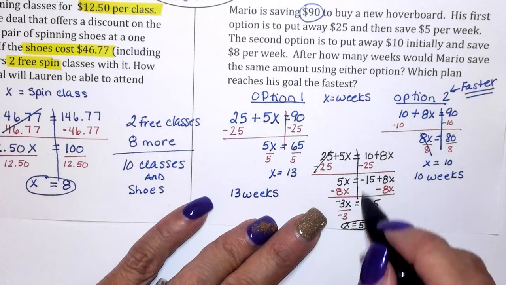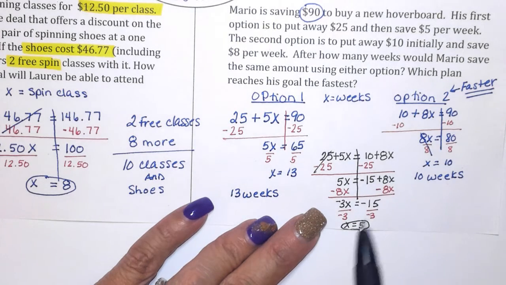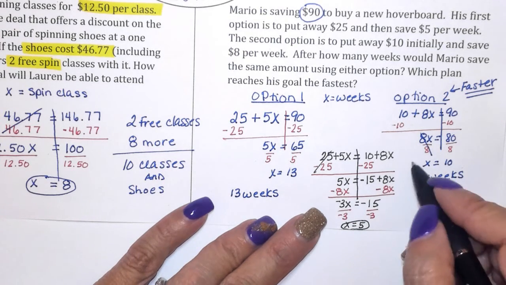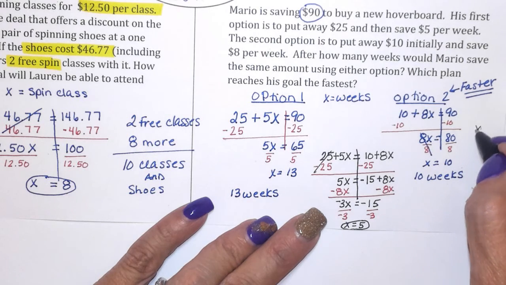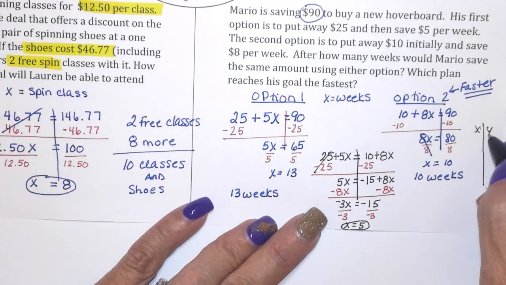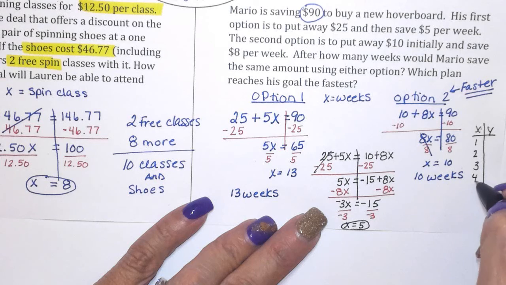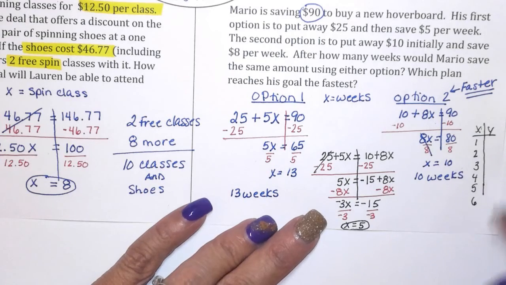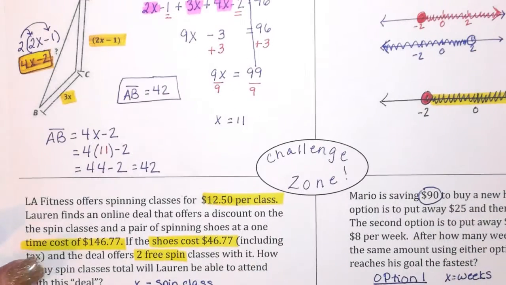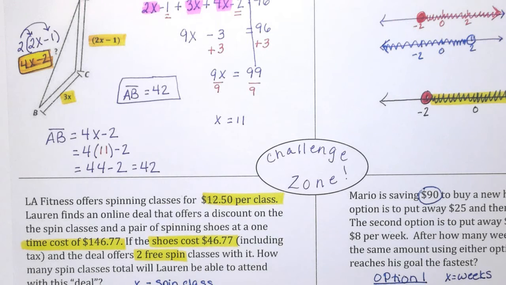All right, so another way, and some of you may have thought to do this way, you could have just made yourself a little T-bar. And you could have said, well, at week 1, how much money would I have? At week 2, how much money would I have? And you would have seen that at week 5, that's when they're both the same. But then at week 6, option 2 is better because you get more money in option 2. Just kind of a way to look at it. So that's the challenge zone. That's our challenge problems. Be sure you understand those for our test.